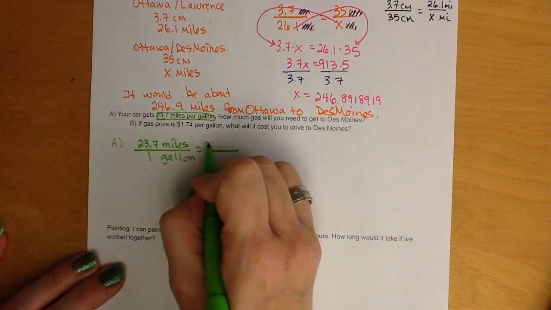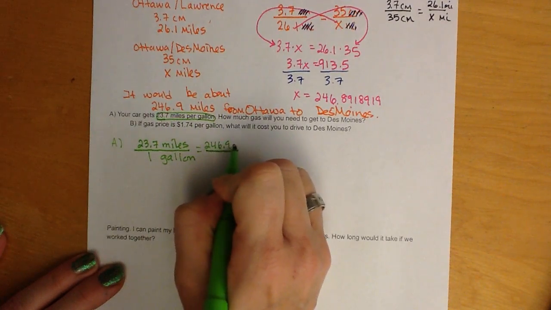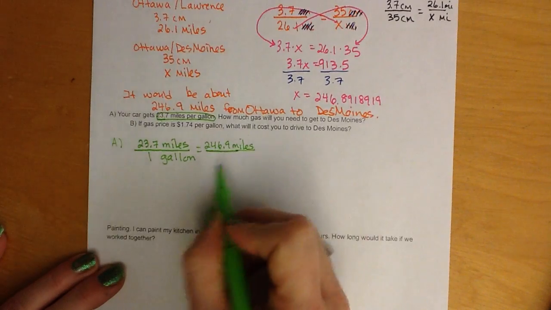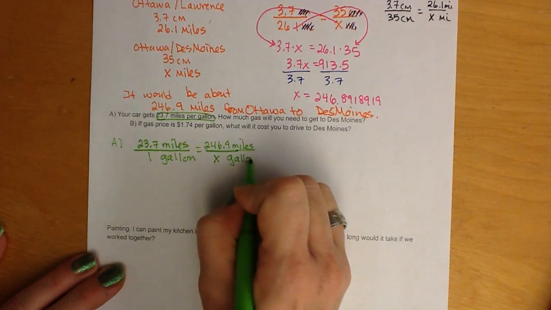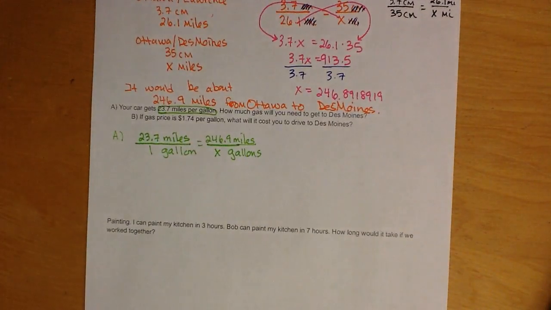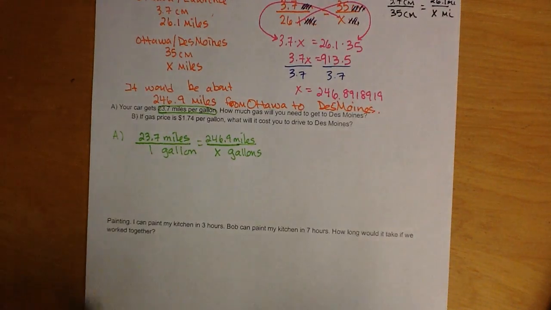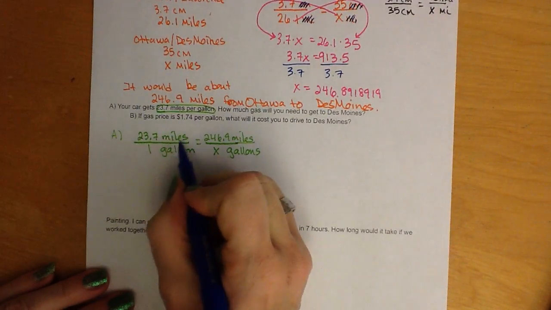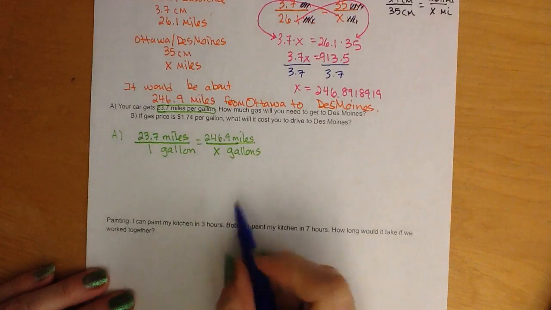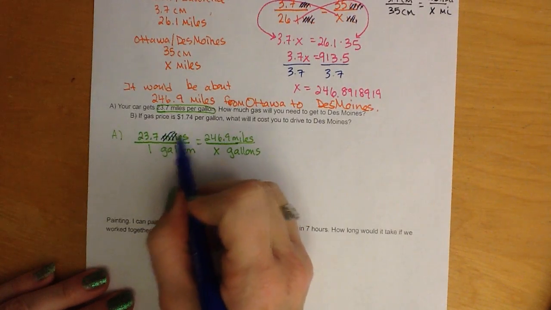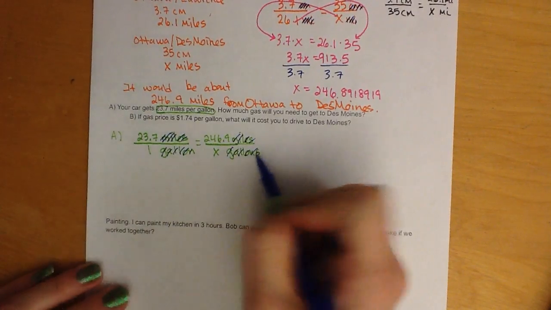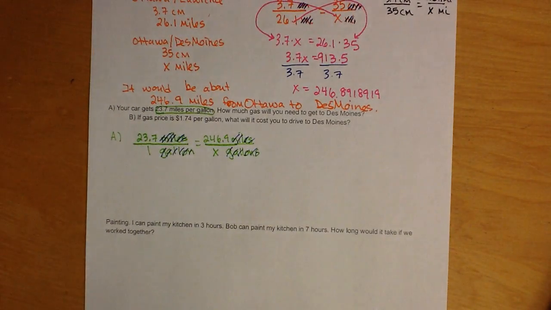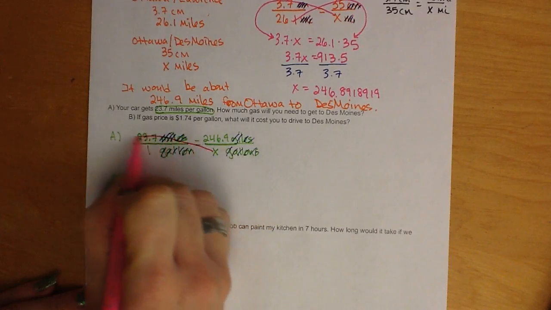246.9. So 246.9 miles. And we don't know how many gallons that's going to take us, so that's going to be x gallons. So we have this proportion that we're going to solve by cross multiplying. Remember that we don't usually write our units in there. I'm just doing that to help us out to get things set up correctly. So we can ignore all of these units and then go ahead and cross multiply.